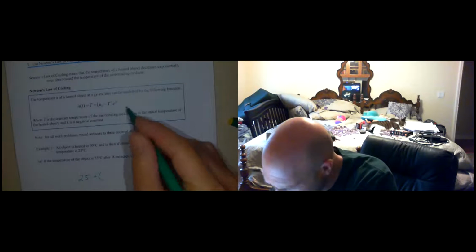They said A naught here and U naught there, but whatever. 90 minus 25. So right there is that difference in temperatures, 90 minus 25. And e to the kt, and my first thing is going to be to figure out what k is. T is 10 minutes. After those 10 minutes, it is down to 75 degrees.